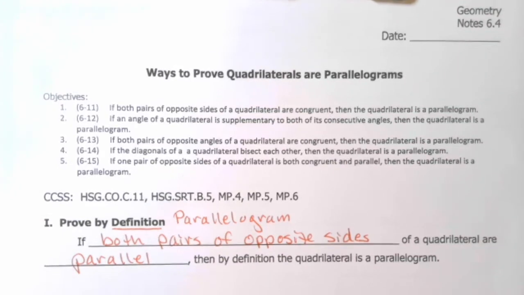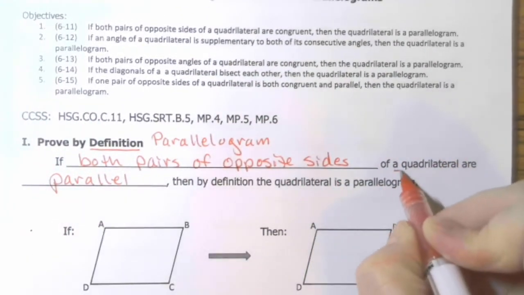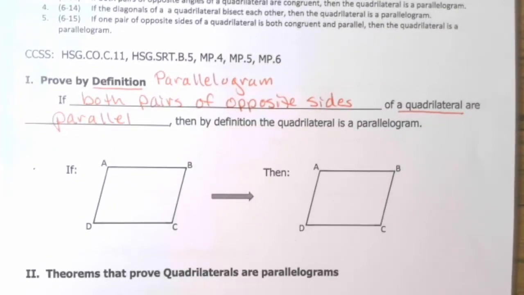I want to draw your attention to one part of this, which is that the if includes it being a quadrilateral, a four-sided figure. It has to be a four-sided figure or none of these will work. All right, so illustrating this, if a quadrilateral has both pairs of opposite sides parallel, then it is a parallelogram.